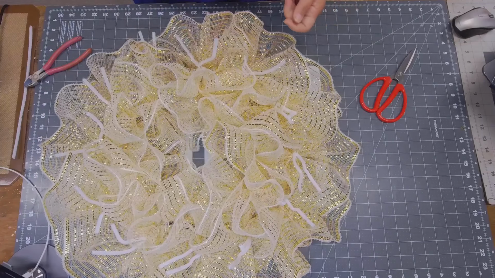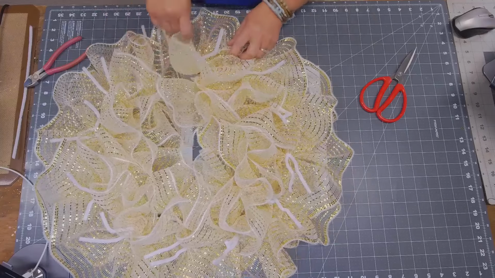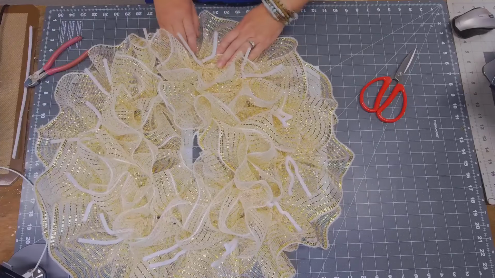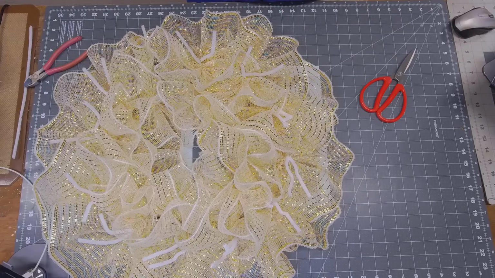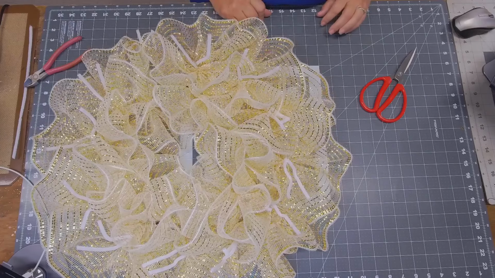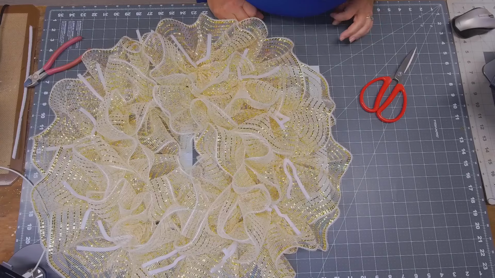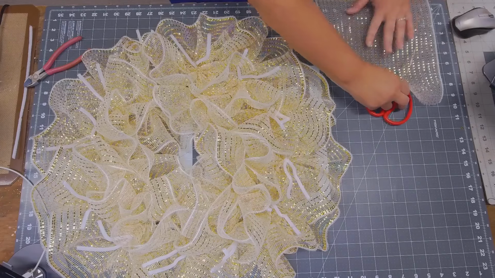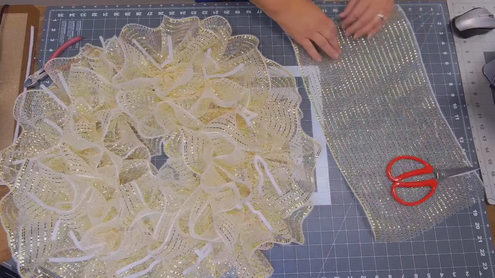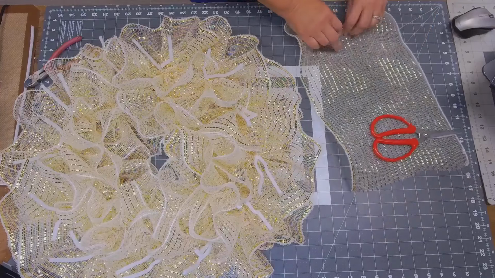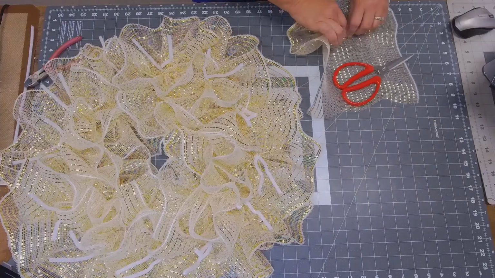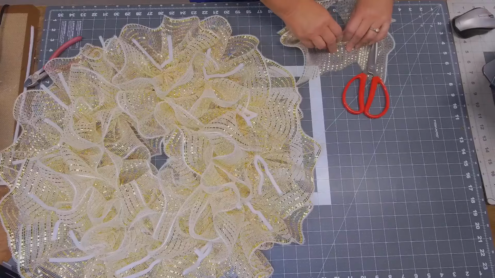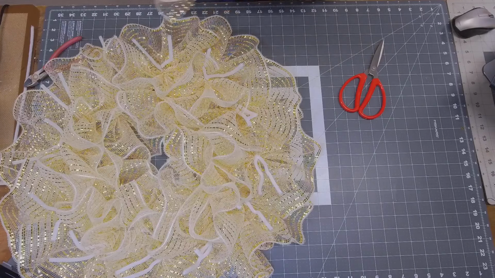Oops. It's clinging onto my bracelet. So let me throw this question at you guys. If I was using a 10-inch frame and I was using 5-inch Deco mesh, what would be my finished Deco mesh wreath base size? 10-inch wire wreath frame, 5-inch Deco mesh pieces. What would my final Deco mesh base be? Using the formula I just gave you. And this is our last piece going in.